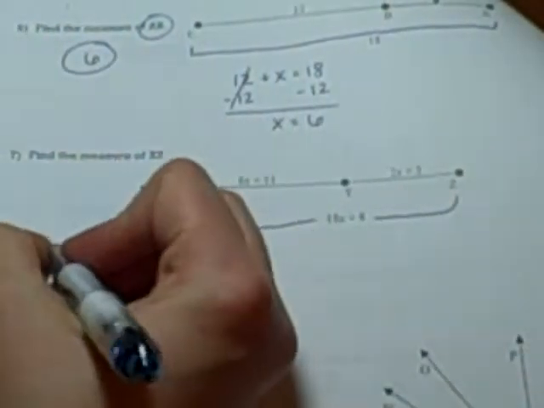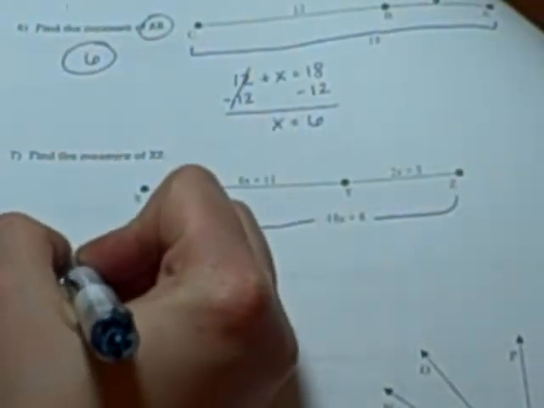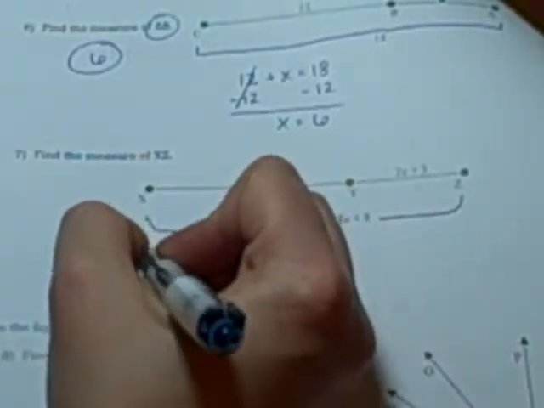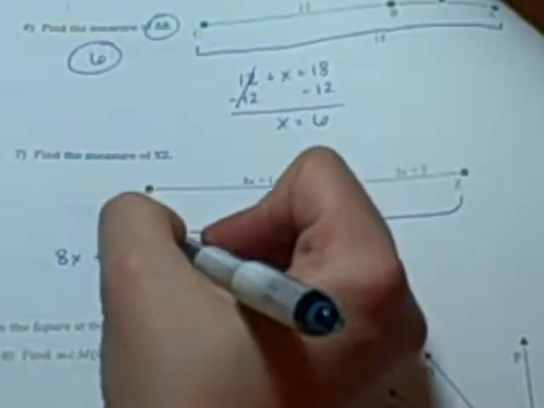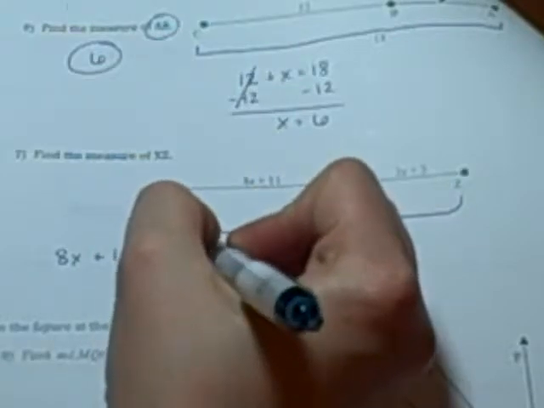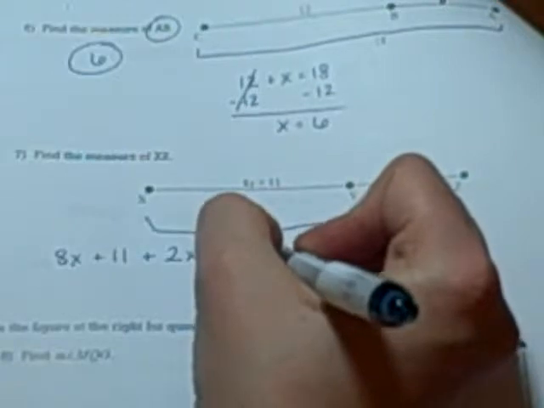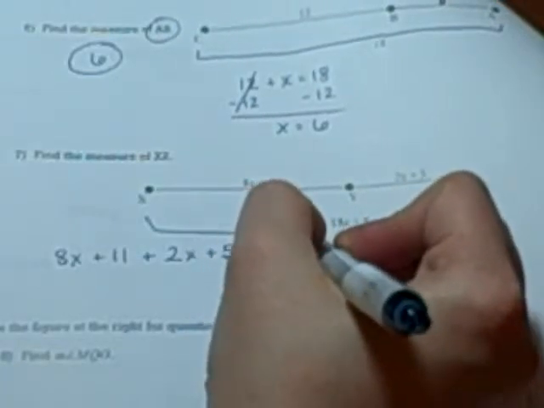I want you to think about what I just said. I'm going to combine the two smaller pieces to make the larger piece. So here I am combining the two smaller pieces. So there's the first one, combining, which means I'm adding, to the second piece. And that has to equal the larger piece, 18x plus 8.